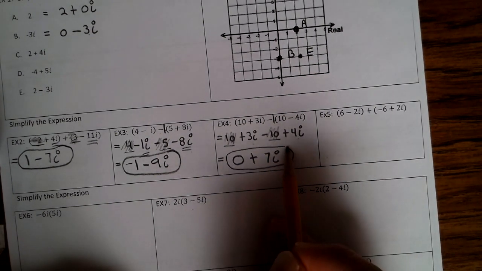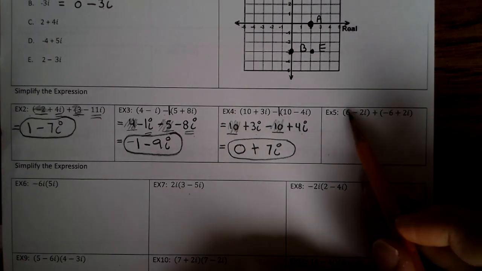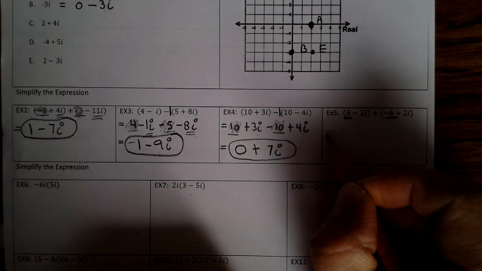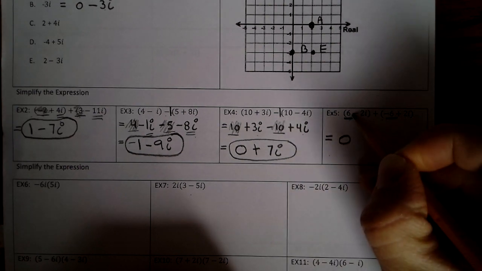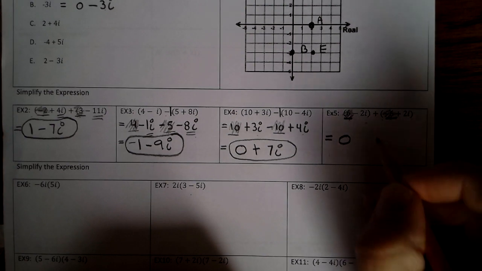All right, example 5. So here there's nothing to multiply either term, so we can go straight to combining like terms. So 6 minus 6 is 0. So we're done with those terms. And then negative 2i plus 2i is plus 0i.